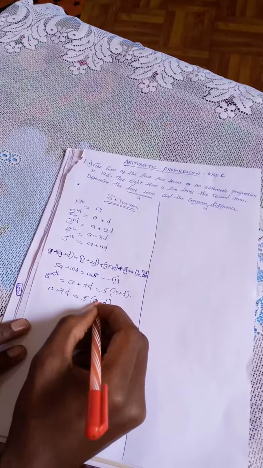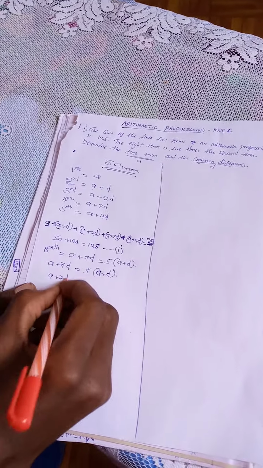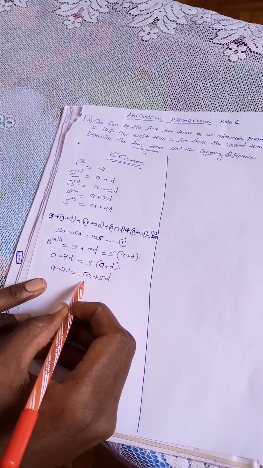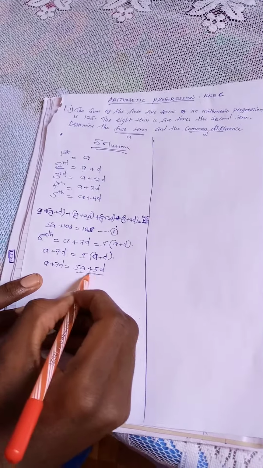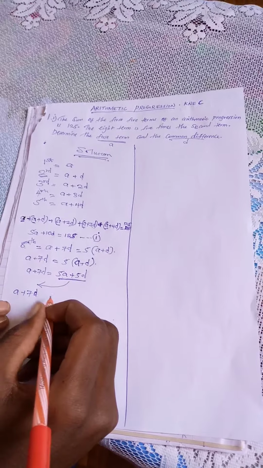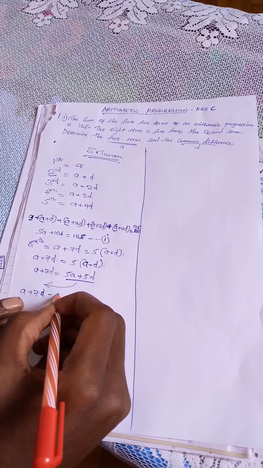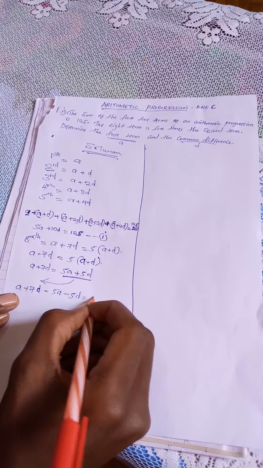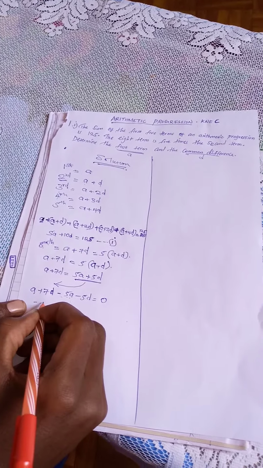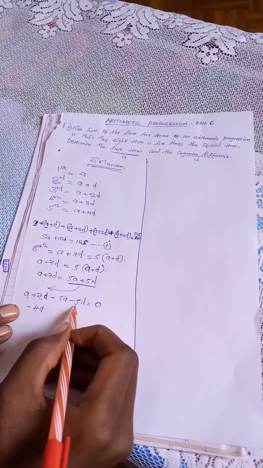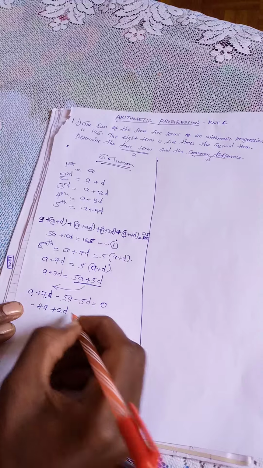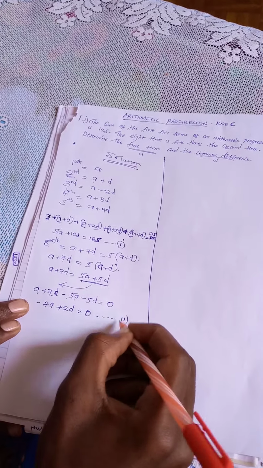So we can simply say A plus 7D is equal to 5A plus 5D. Putting like terms together, or else we can bring this side to this side. So A plus 7D minus 5A minus 5D should give us 0. This means that A minus 5A, we get negative 4A. Then 7D minus 5D, we get a positive 2D, which is equal to 0. So this we can call equation 2.